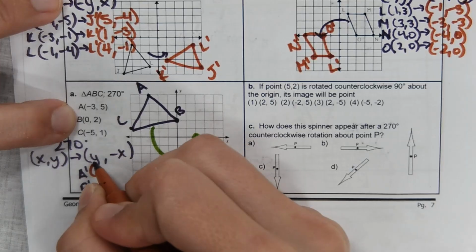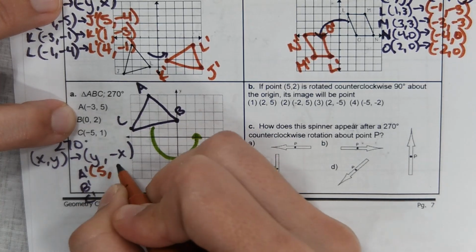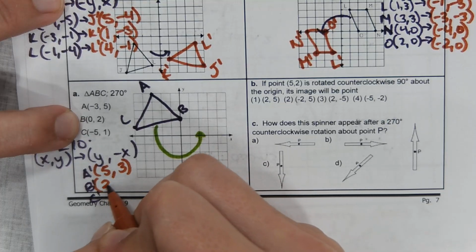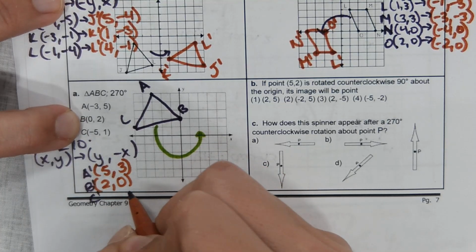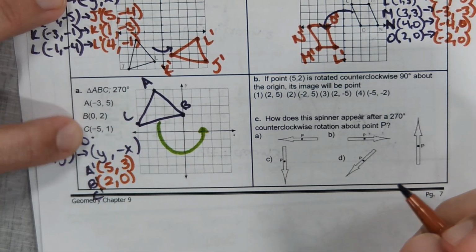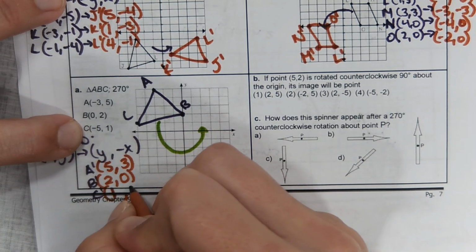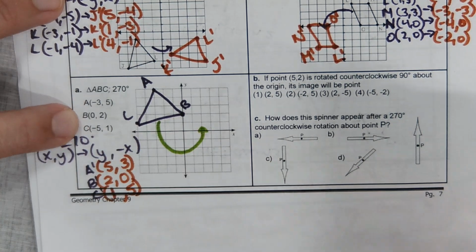So for A, the y goes here, and then opposite sign for x. For B, the y goes here, opposite sign for x, but 0 doesn't have a negative. And then for C, y goes here, and then opposite sign for x.